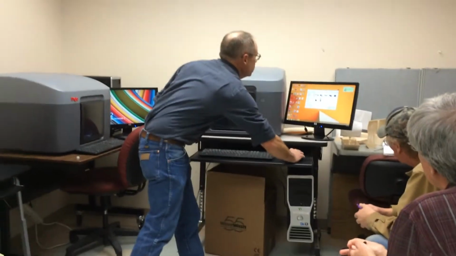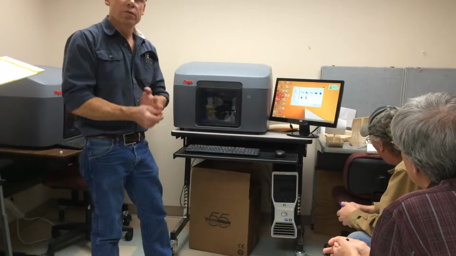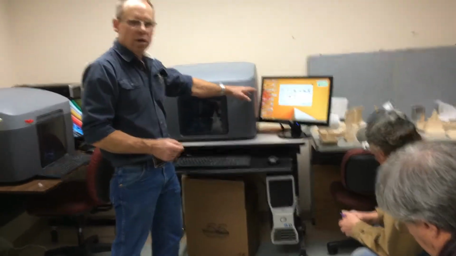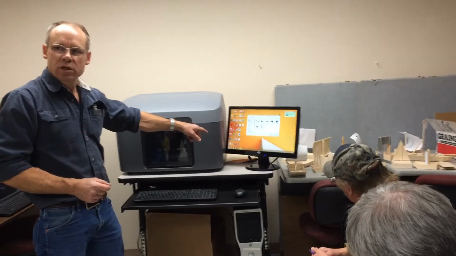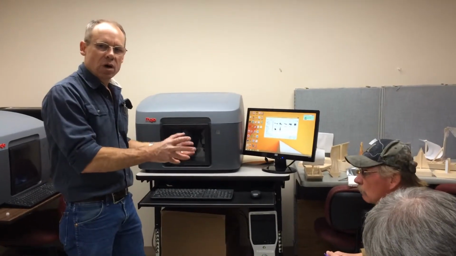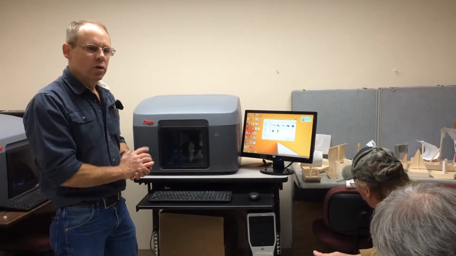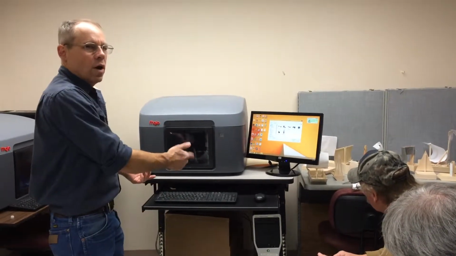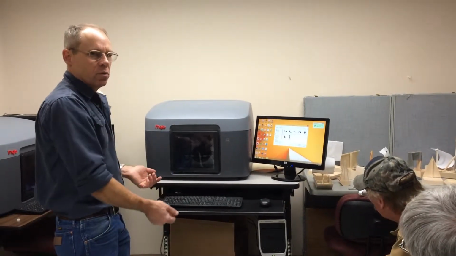There are two icons on the screen, one for the print wizard, one for the control panel for the printer. The first one I normally go to is the print wizard, and that allows you to get your model and input it. You can bring in the model on USB or whatever you want. These are Wi-Fi, so you can even download it from somewhere else.